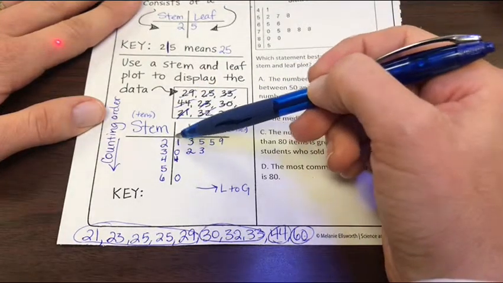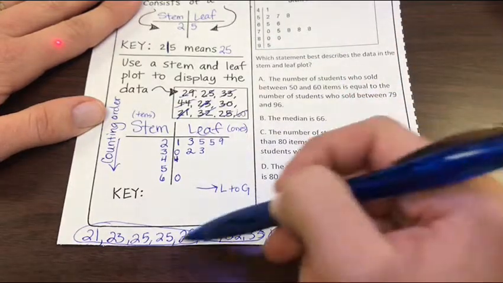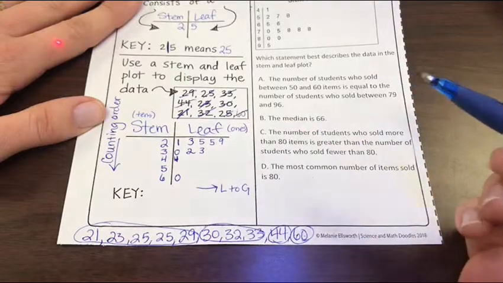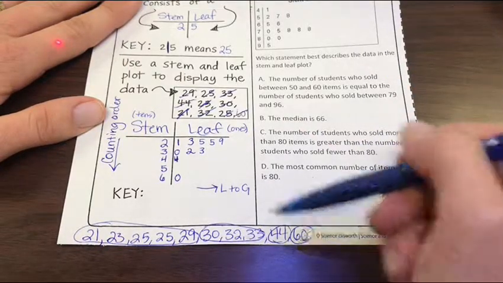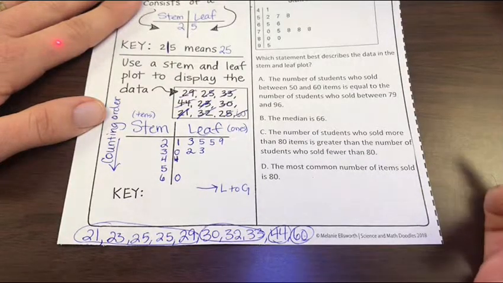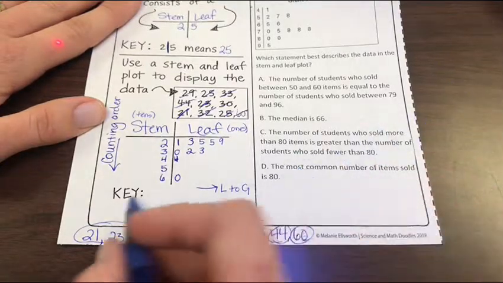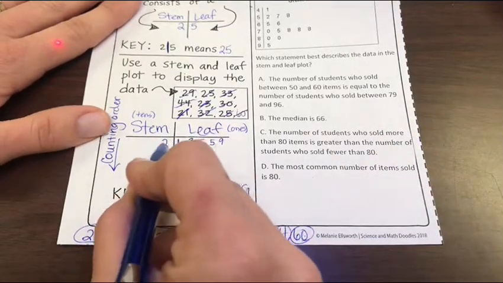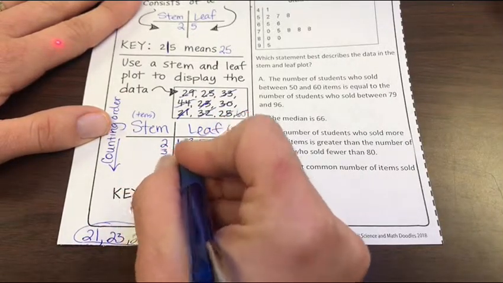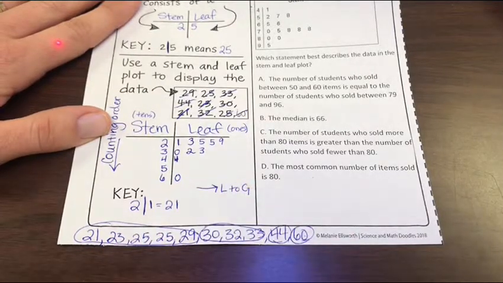So your minimum value is 21. Your maximum value is 60. I could also mark these out and find the median. I could add them together and divide and find the mean. I could subtract 60 minus 21 and find the range. I could even go as far as to find the interquartile range, like we did yesterday or the day before. So the key, we're going to make a key. We usually start with the least value and we say 2, then this line right here, and a 1 equals 21. It's kind of like you're showing people how to read it with the key.